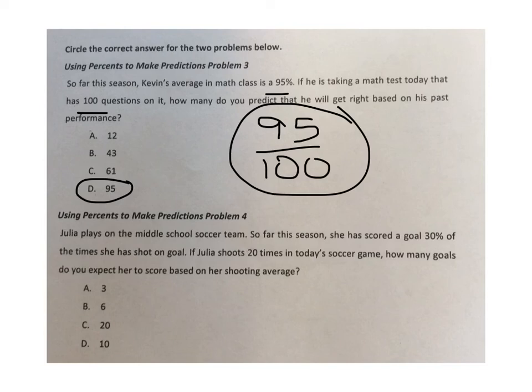Next question, Julia plays on the middle school soccer team. So far this season, she has scored a goal 30% of the time she shot. If Julia shoots 20 times in today's soccer game, how many goals do you expect her to score based on her shooting average? Right there I see my ratio statement. So I know that means 30 out of 100, and this is how much she scores. So the number over here is going to be how much she scores.